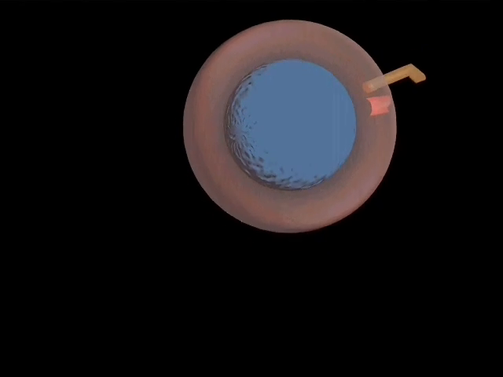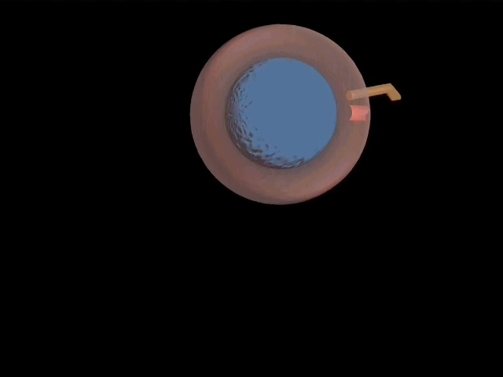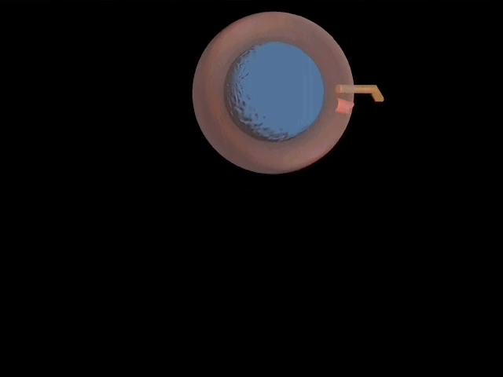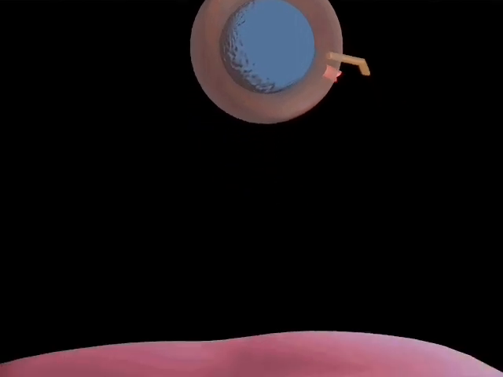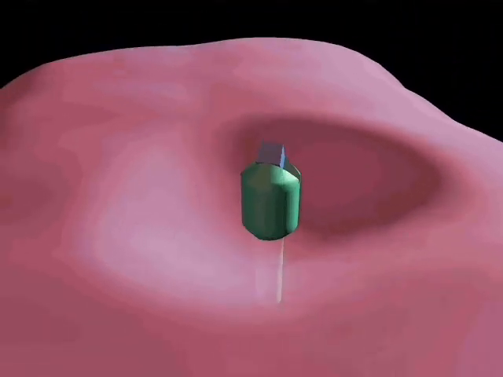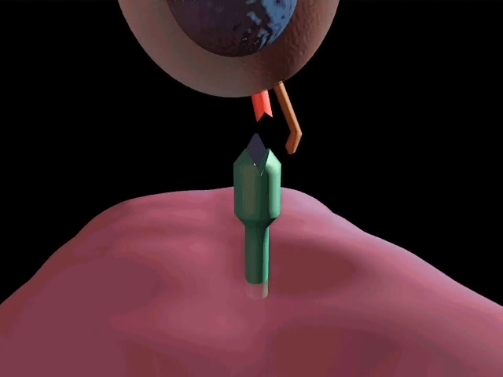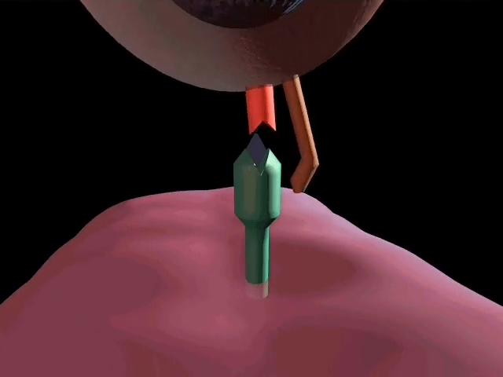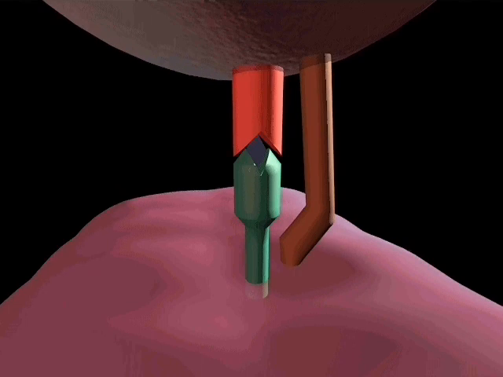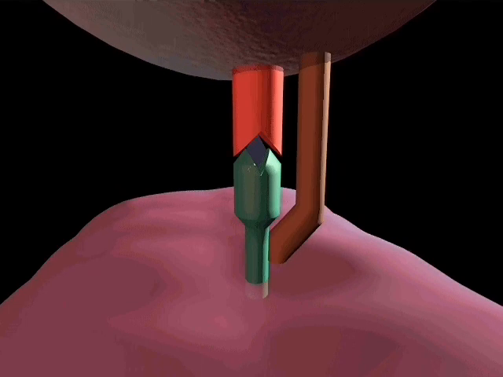Cytotoxic T cells circulate through the entire body after their education in the thymus. Their T cell receptors are specific to any non-self peptide combined with an MHC class I molecule. When a cytotoxic T cell encounters a tissue cell presenting such an MHC antigen complex, it binds through its T cell receptor and CD8 molecule. This triggers a cytotoxic reaction by the T cell against the infected tissue cell.